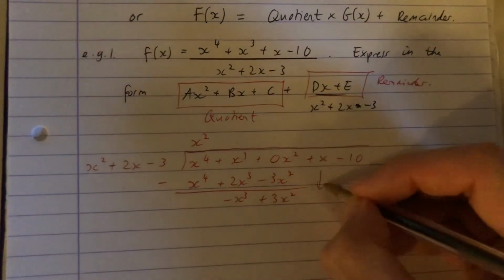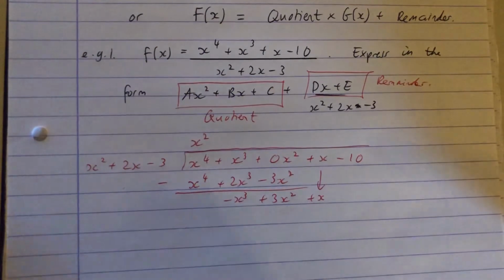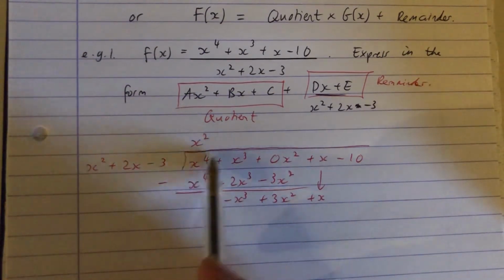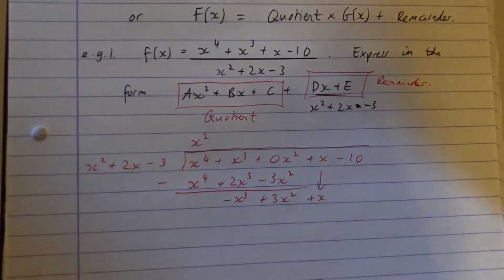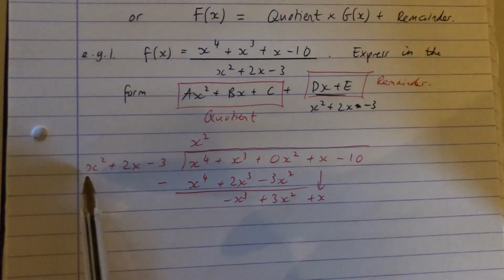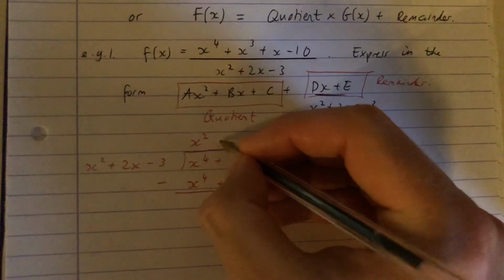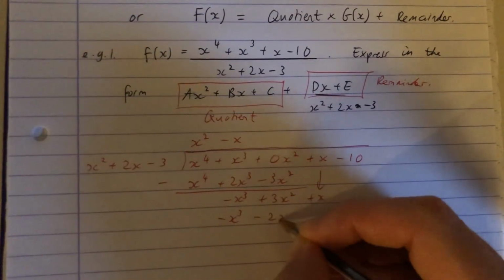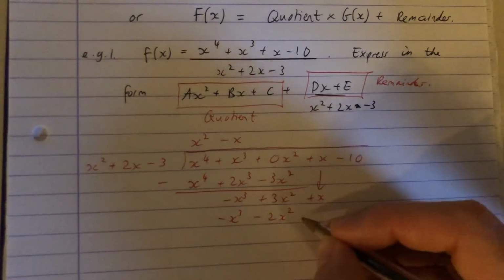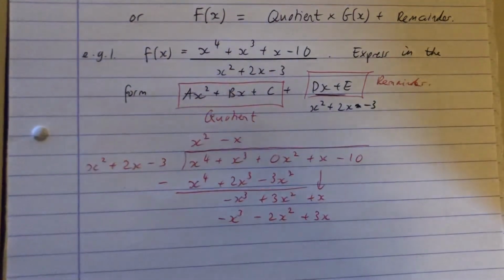And you bring the next term down. Remember to keep track of the multiples you are subtracting by at the top. To remove the first column, you have to times by negative 2x. So negative 2x cubed, negative 4x squared plus 6x.